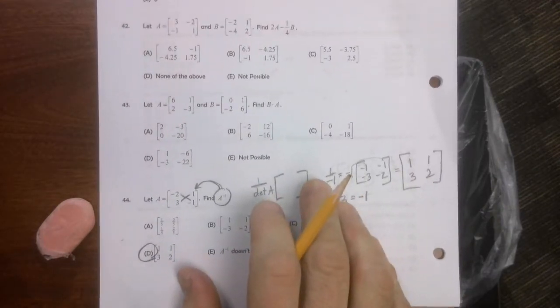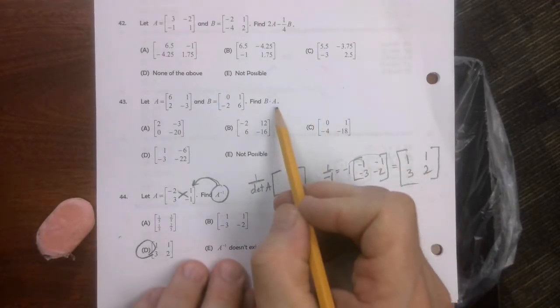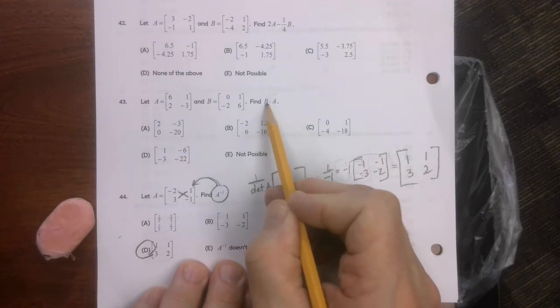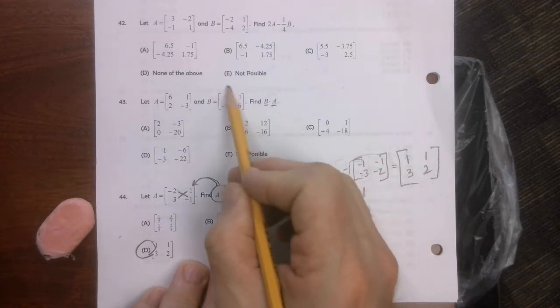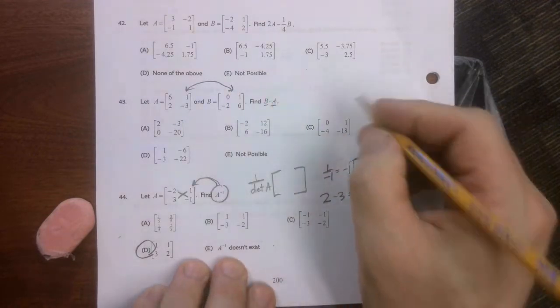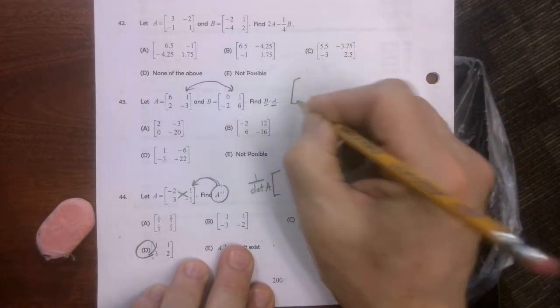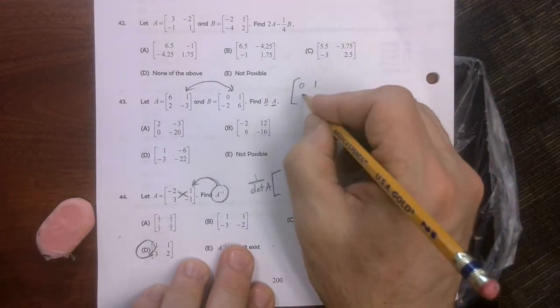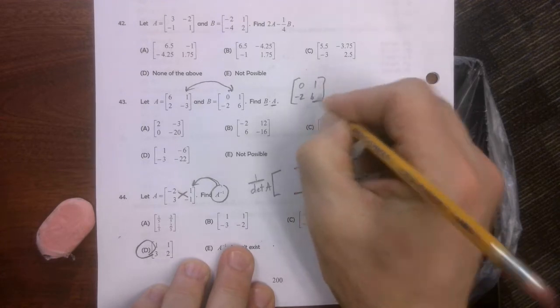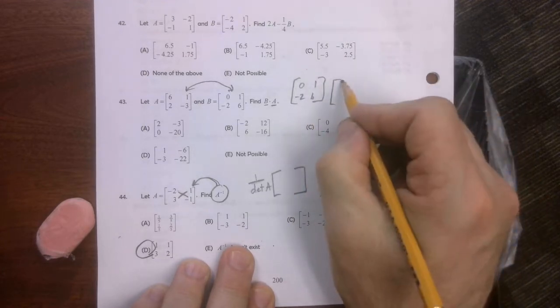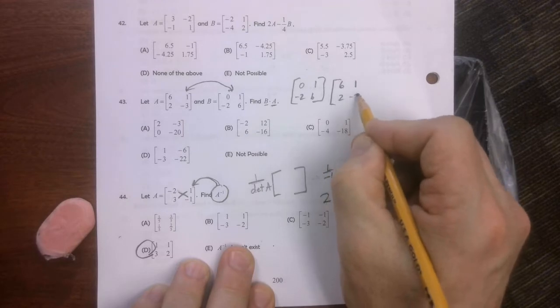All right, move on to number 43. This says multiply matrix B times matrix A. Kind of a bummer, because I told you guys make sure to literally switch those if they do that to you. So 0, 1, negative 2, 6. There's B. Going to multiply it by A. 6, 1, 2, negative 3.